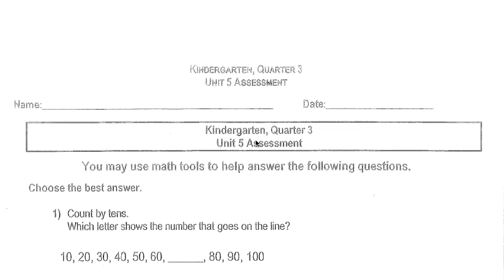Before we get started, make sure that you have your white paper that looks just like this, as well as a pencil. And of course, any math tools that you believe will help you to be successful, such as some manipulatives, counting bears, a number line, whatever you use to persevere, that's quite all right with me.